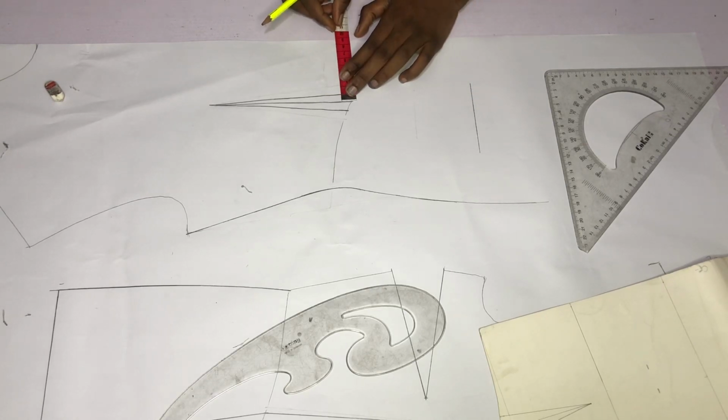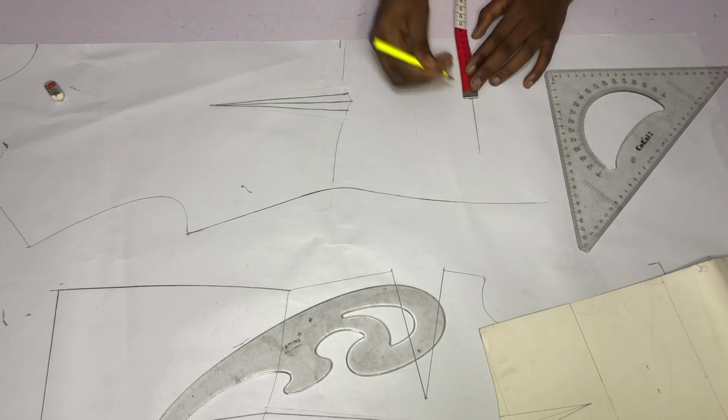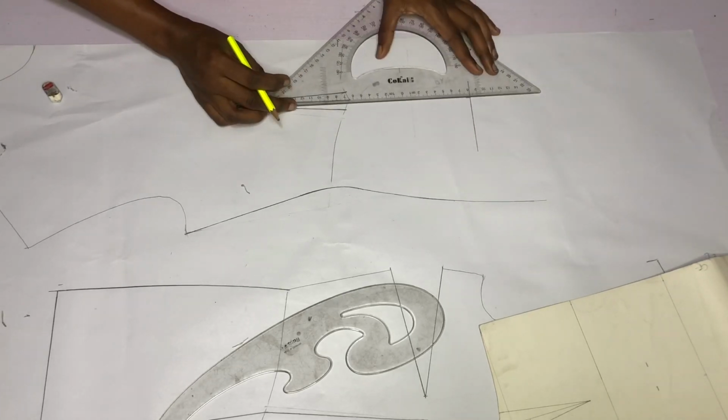So I will measure my mid dart. My mid dart here is 9 cm. I will take the same on that line and then elongate it.